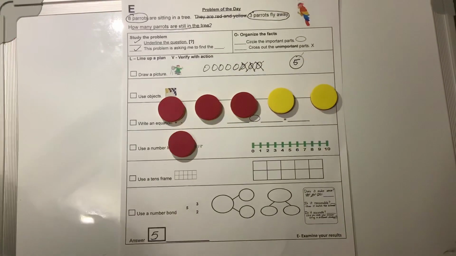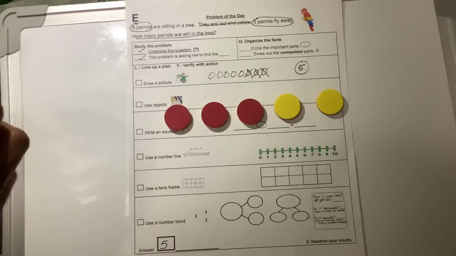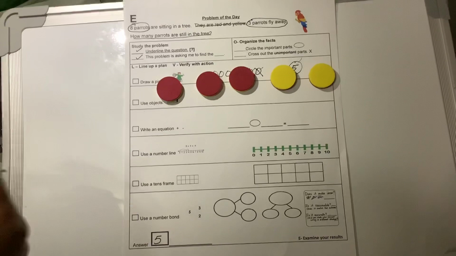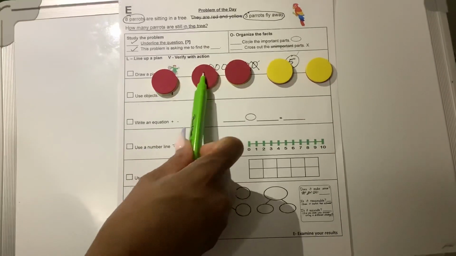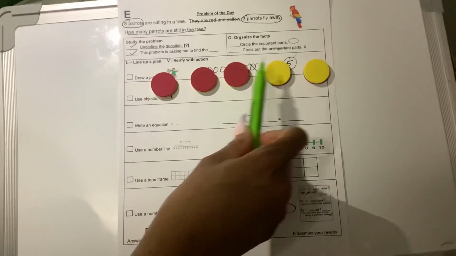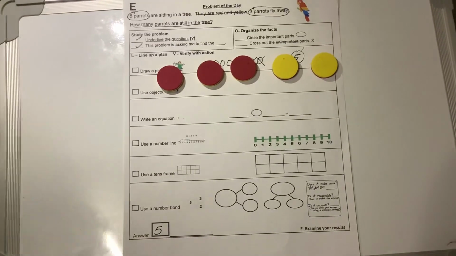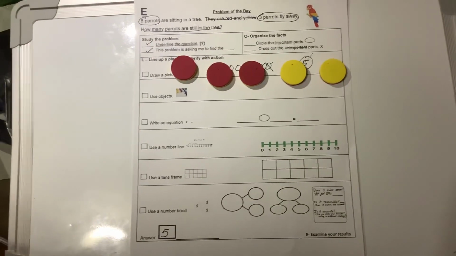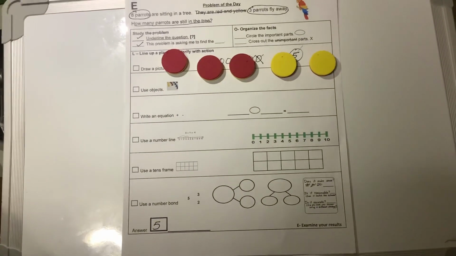So 1, 2, 3. How many do I have left? Let's count. 1, 2, 3, 4, 5. Remember, mathematicians, one way we count is to touch and tell the number so we don't mix up our objects. And I'm going to skip the objects today, but you can do it.